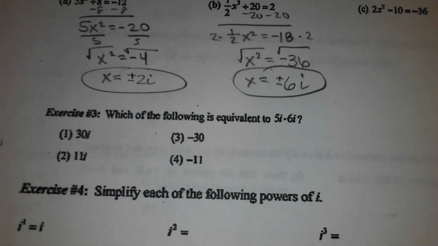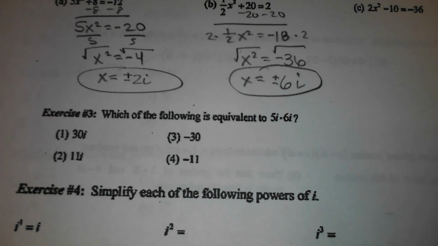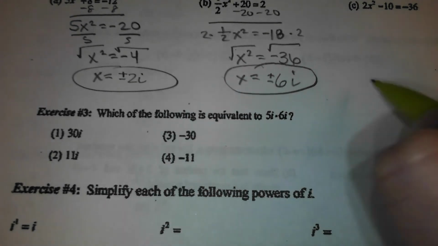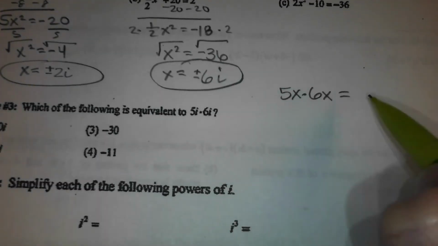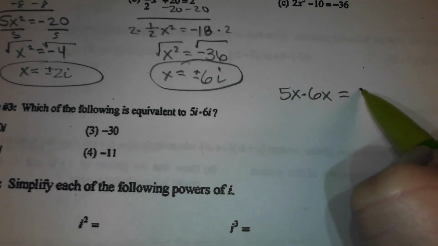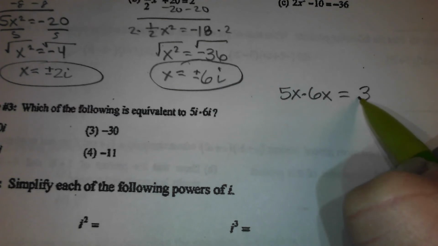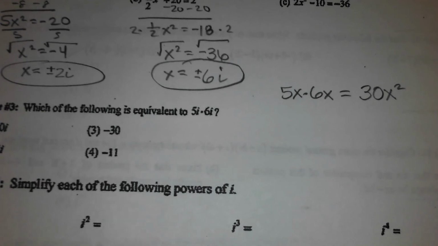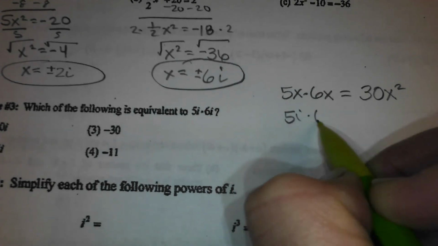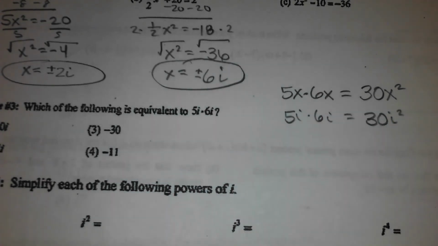In the next exercise, just basic operations are the same. Combining like terms is the same. Although this is a multiplying, right? 5i times 6i, what is 5x times 6x, Jack? Side question. Jack Taylor. What's 5x times 6x? Nope. 30x squared, correct. Right? x times x is x squared. Same thing with i's. 5i times 6i is going to be 30i squared.